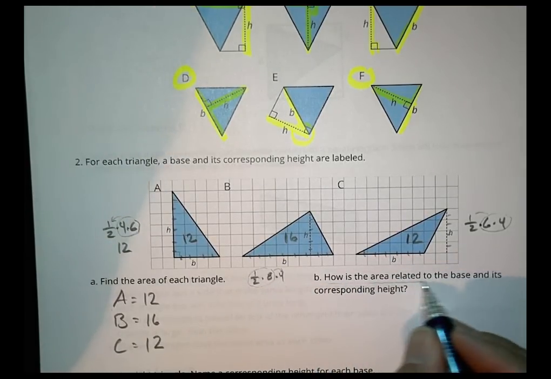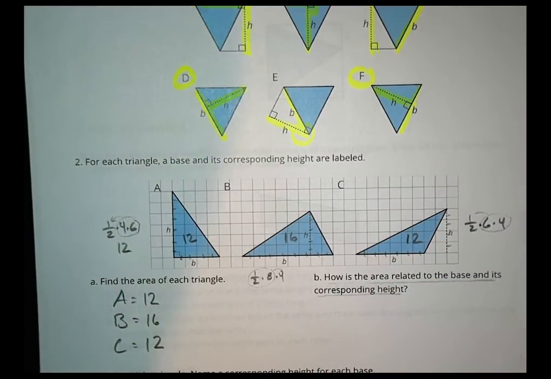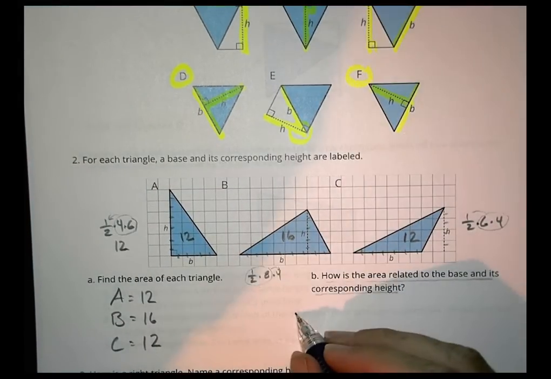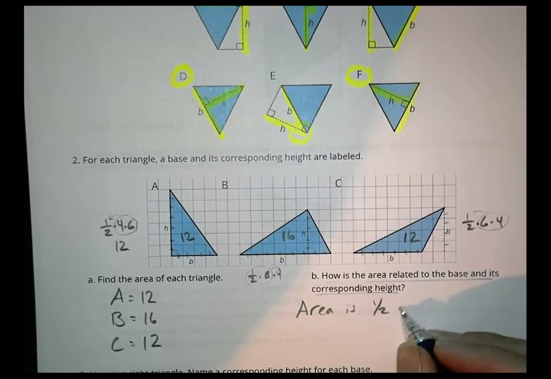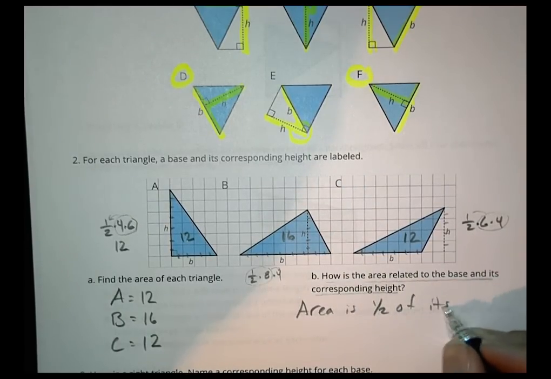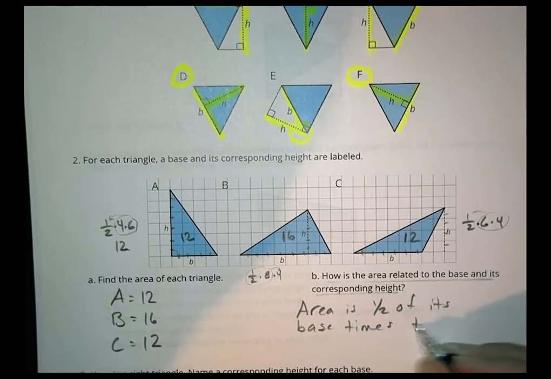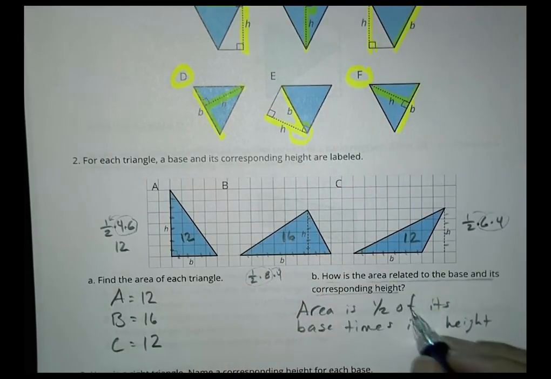How is the area related to the base and its corresponding height? Well, what would we say here is, and you write in your own words, that the area is half of its base times its height. So area is half of its base times its height.